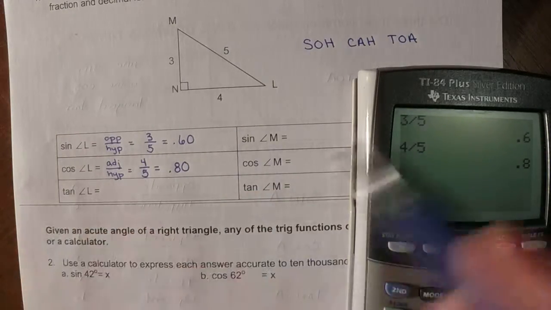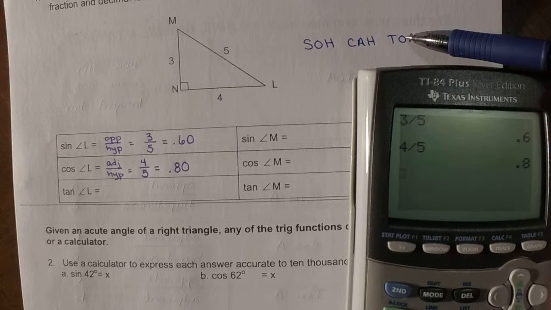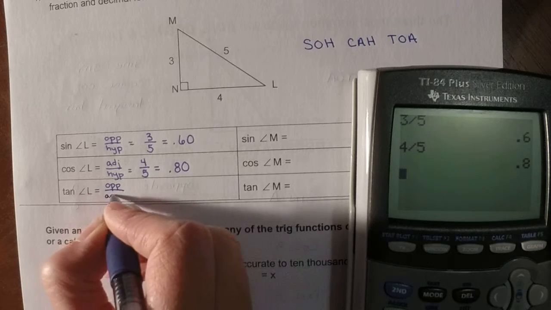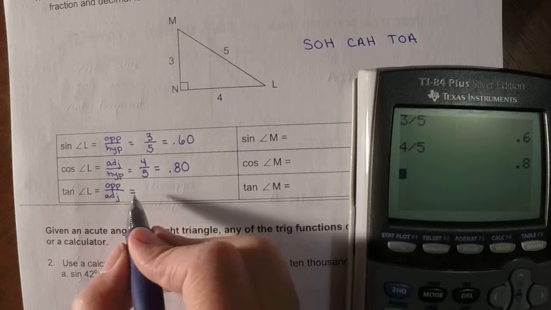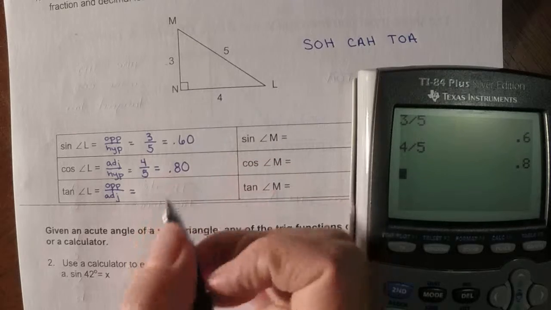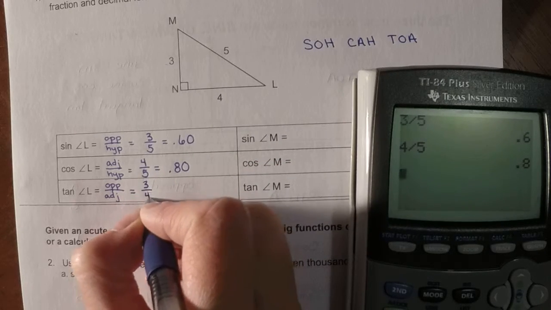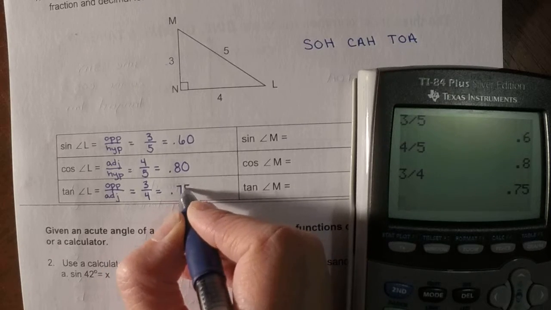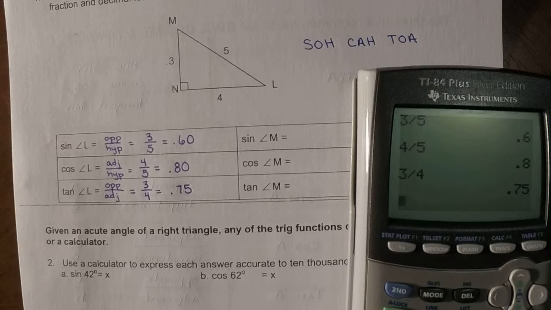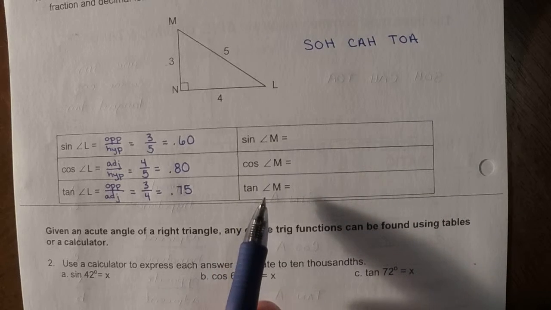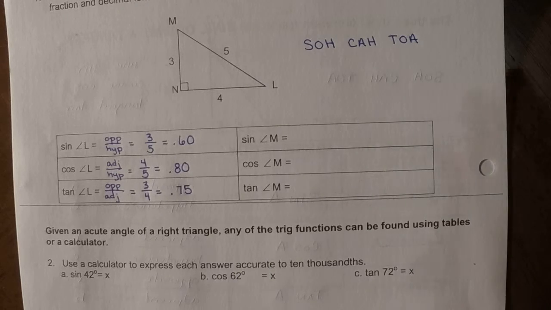The last one is tangent. Again, remember tangent is opposite over adjacent. So opposite from L is 3, adjacent is 4, so this would be 3 over 4. And if I put that in my calculator, it comes out to 0.75. Good. So now you guys see if you can do M right here. If you have any trouble, make sure you ask questions.